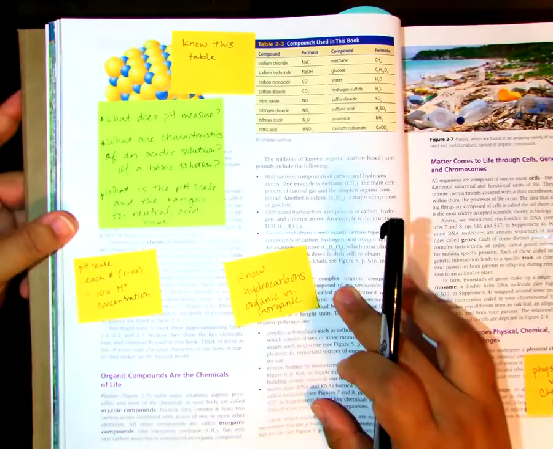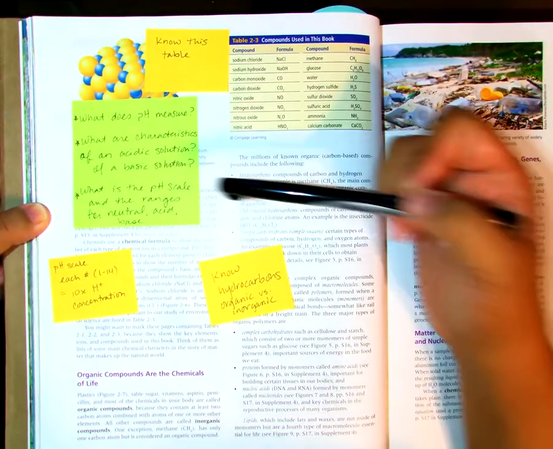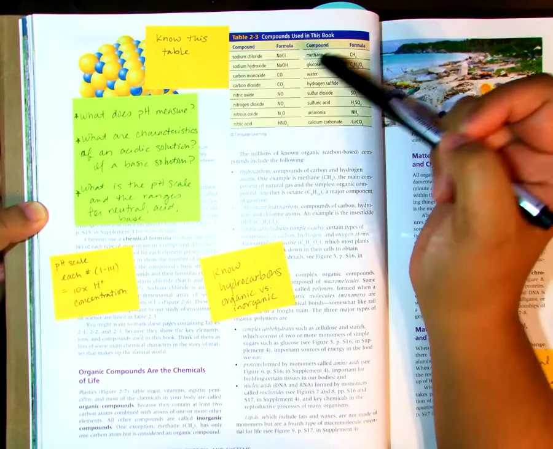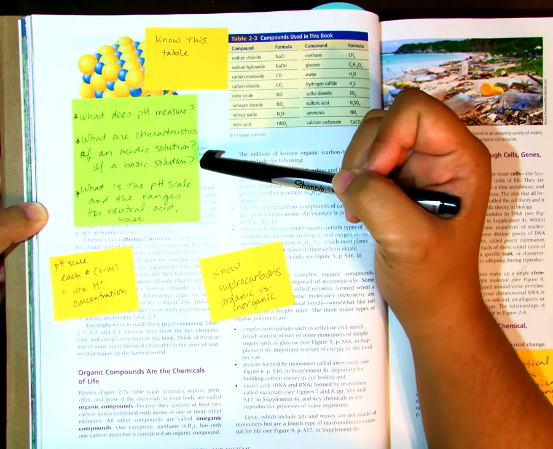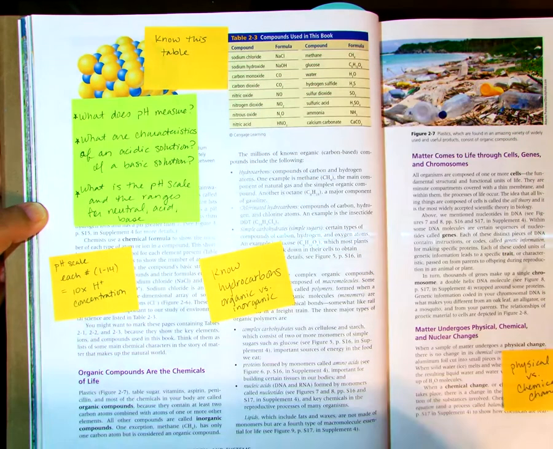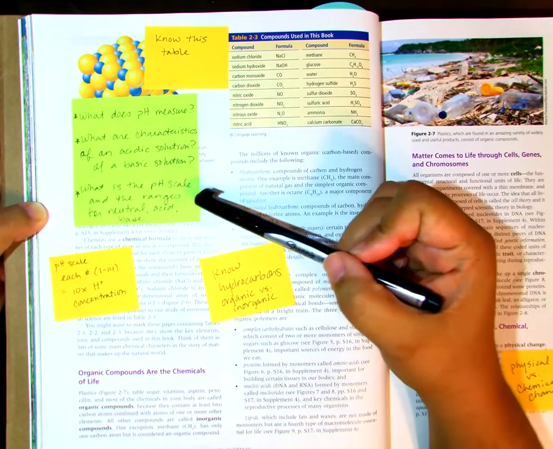Here, your book does not have a diagram of a pH scale, so make sure that you remember what a pH scale looks like. So what does pH measure? What are the characteristics of an acidic solution? What are the characteristics of a basic solution? And when I say characteristics, meaning what's the concentration of what type of ions? Okay, and then remember, what is a pH scale?